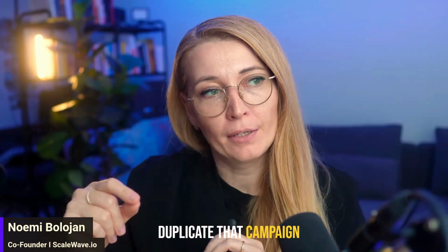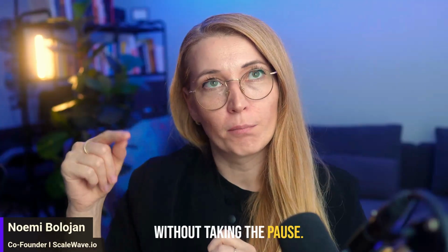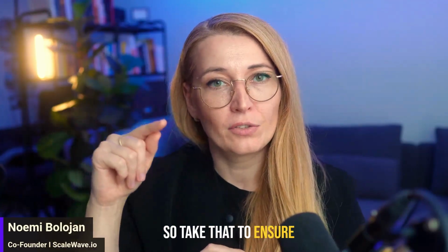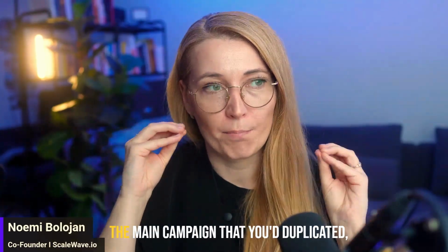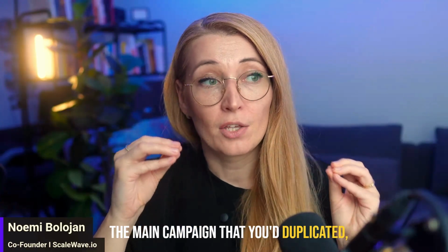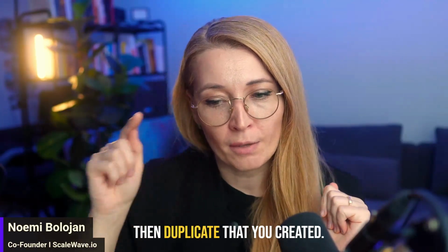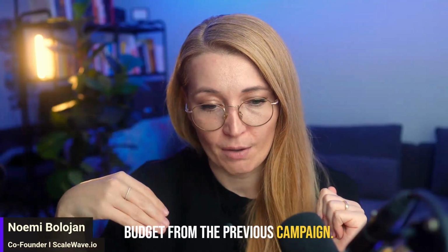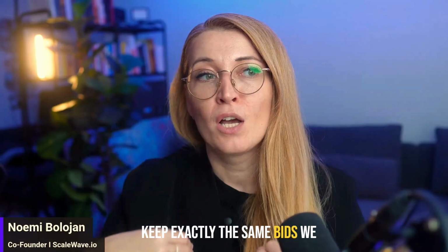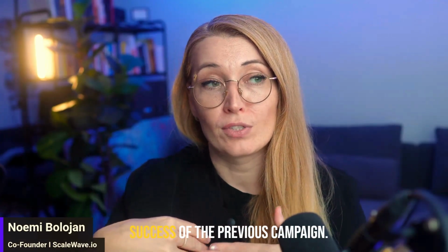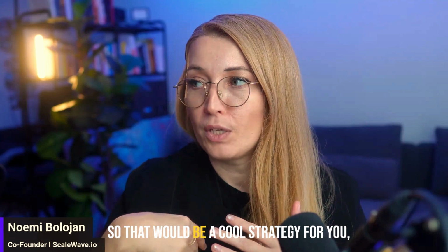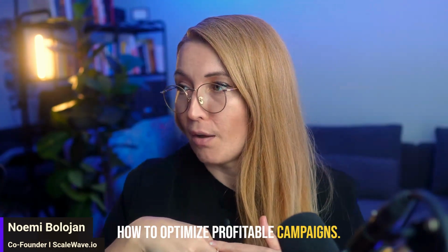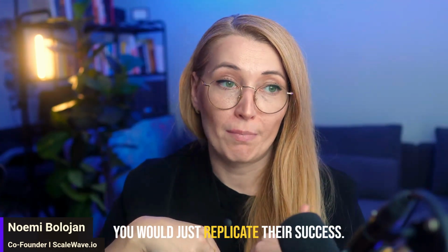Duplicate that campaign without ticking the option to pause the campaign when you launch it. So tick that to ensure that is not the case. The main campaign that you duplicated, you still want to have it on. Then for the duplicate that you created, we would allocate half of the budget from the previous campaign and keep exactly the same bids. We are hoping to replicate the success of the previous campaign. So that would be a cool strategy for how to optimize profitable campaigns. You would just replicate their success.